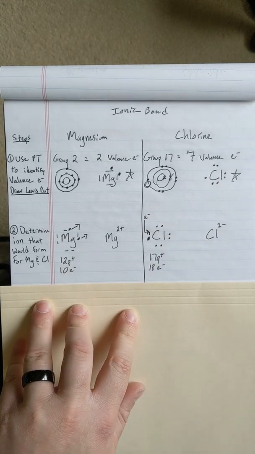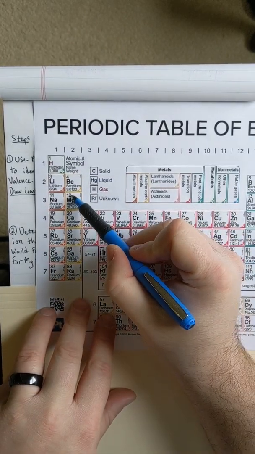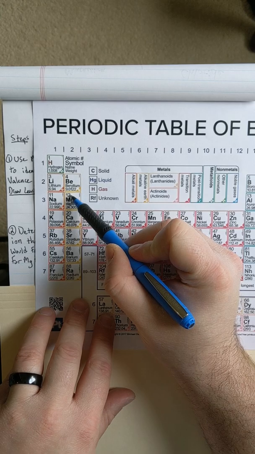It has 12 protons total. So that's from its atomic number. Remember that a magnesium has 12 protons total.